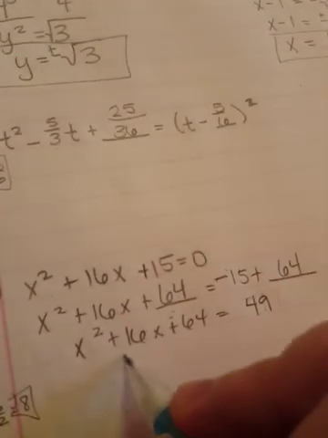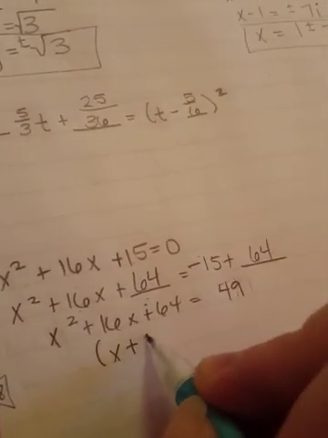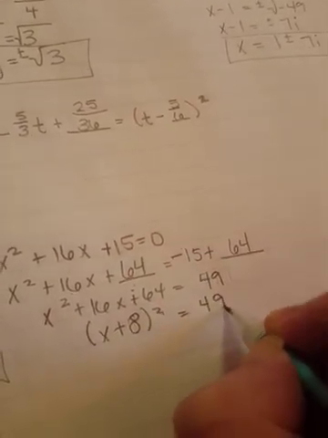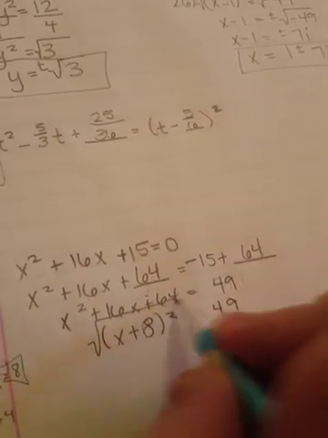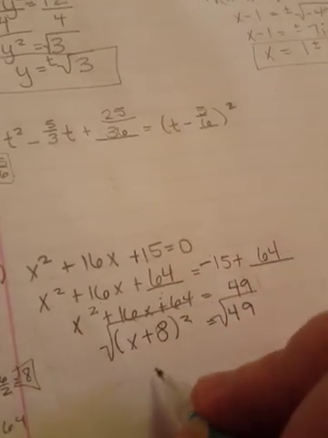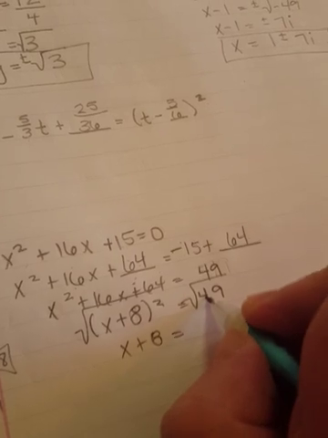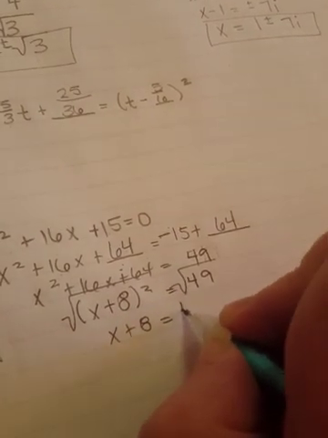Now if you were to factor this, this would be x plus 8 squared equals 49. Now we want to take the square root of both sides. So we have x plus 8 equals plus or minus 7, since the square root of 49 is 7.